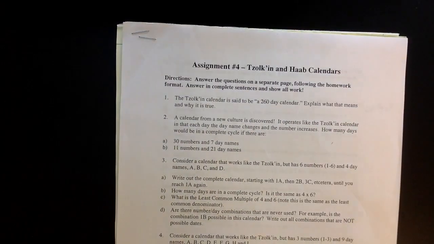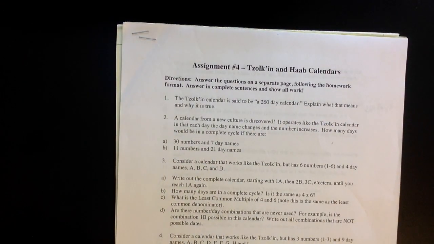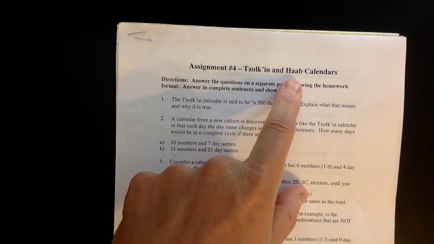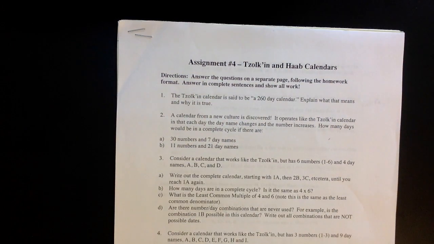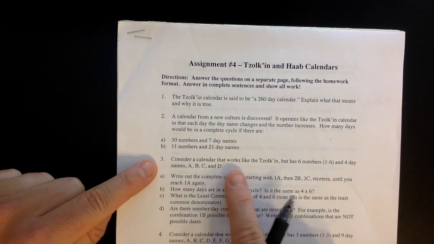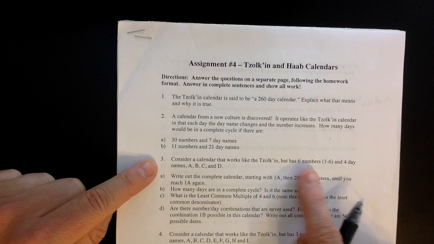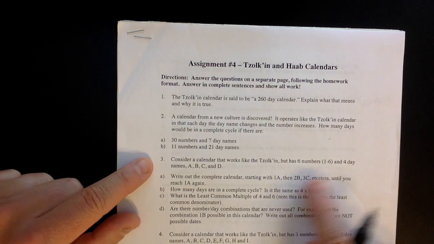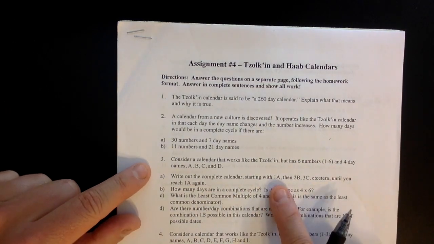Alright, in this video I want to go over a couple questions from the Tzolk'in and Haab calendars homework assignment. So I'm going to look at number 3 specifically right now. We have a calendar that works like the Tzolk'in, but there's 6 numbers and 4 days. Write out a complete calendar that starts with 1A.